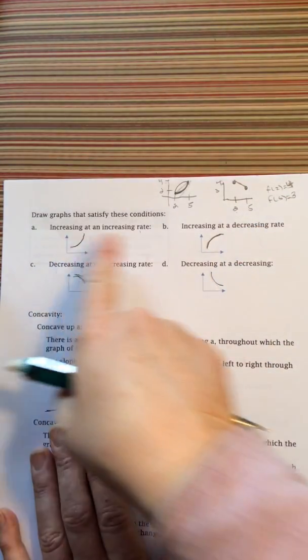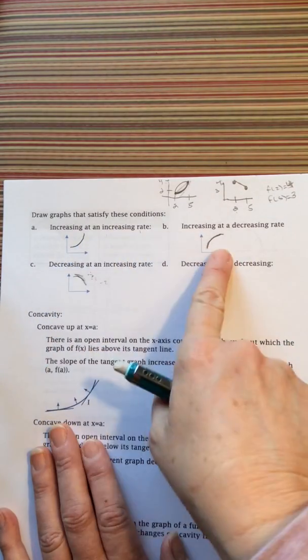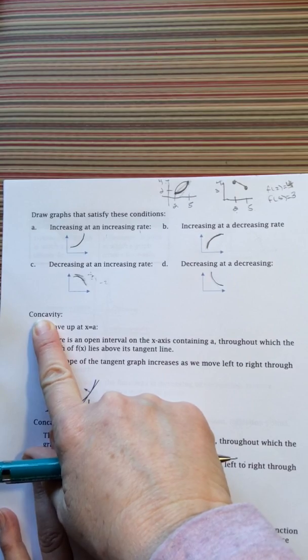So the fact that I can increase at different rates, and that changes the way my graph curves, and the same thing with decreasing, means we have a new concept that we're going to talk about, which is concavity.